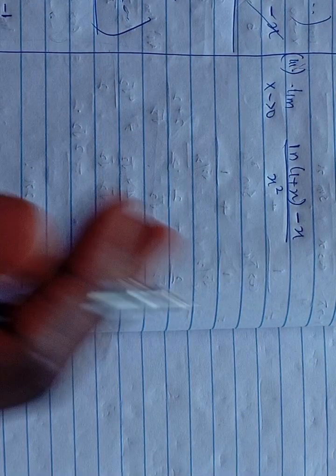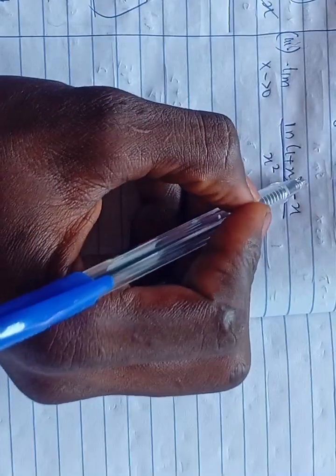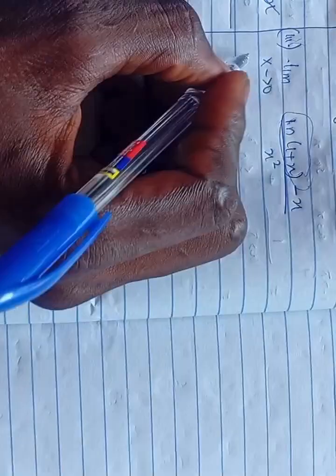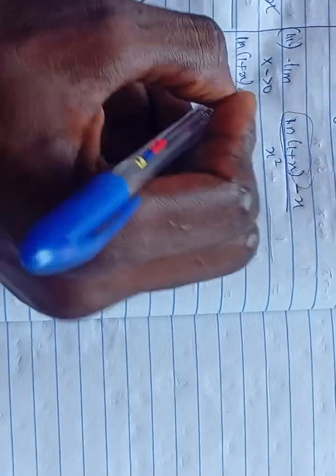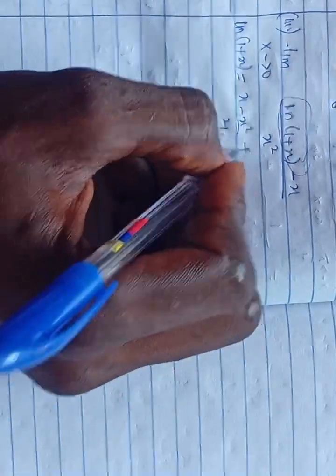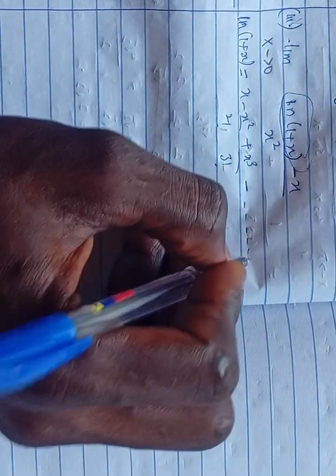So this one is another one on its own. Now let's lay our hands on it. Okay, the expansion for this, ln(1 plus x). Okay, so let's take a look at this one too. The Taylor series expansion of this one is, so you just replace it, equal to x minus x squared over 2 factorial plus x raised to power 3 over 3 factorial minus, and it goes on like that, right?